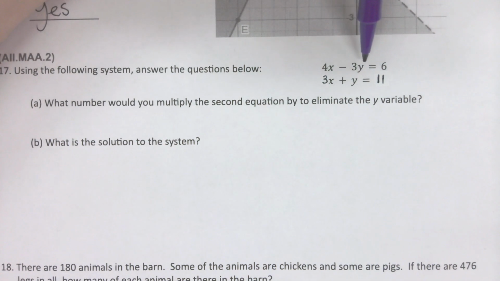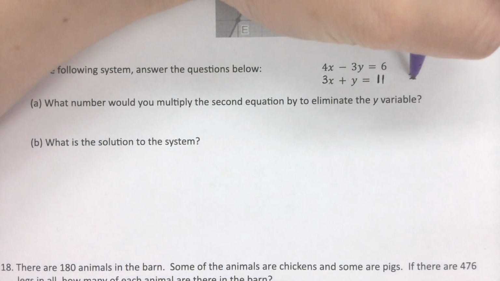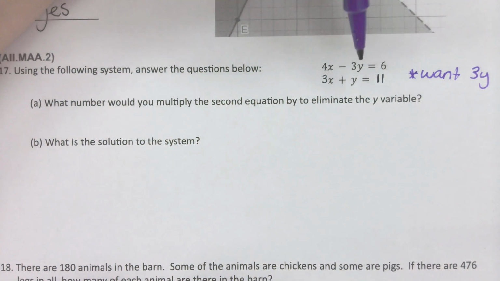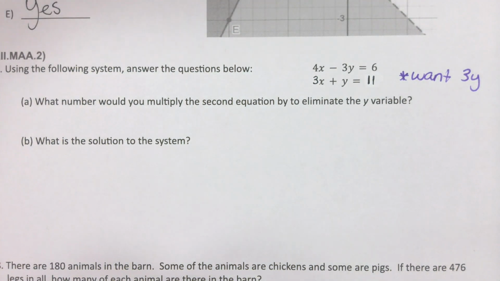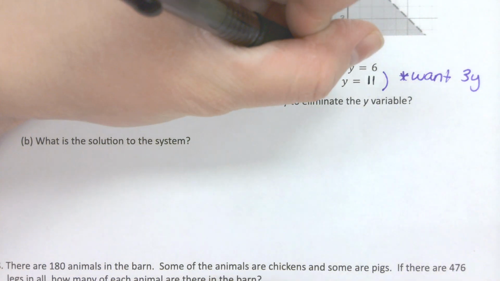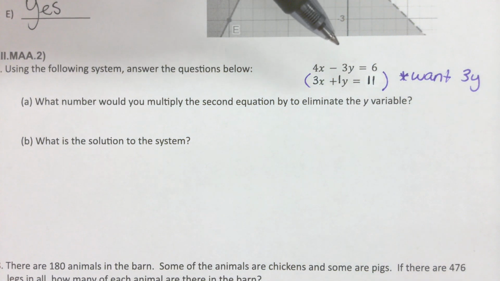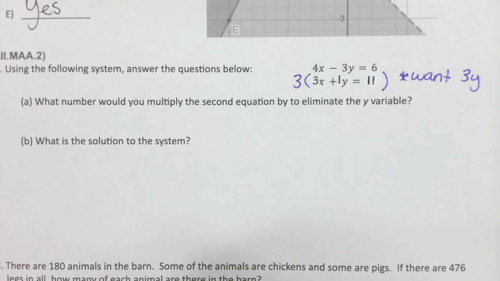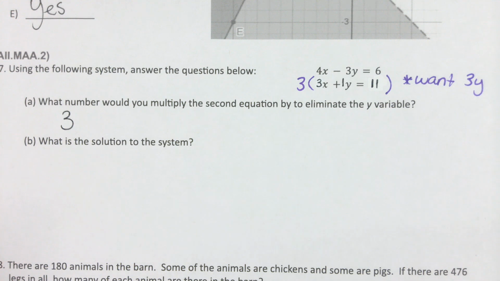The top y is a -3, so a positive 3 would cancel it out. So I want 3y on the bottom in order for it to cancel. All I have to do is multiply the bottom by a 3 to make that a 3y. Because remember, this is just a 1 here, and 1 is very easy to manipulate. You can change it into anything you want. So if I want it to be a 3, I'll multiply it by 3. So the answer to A is 3, which is multiplied by 3.